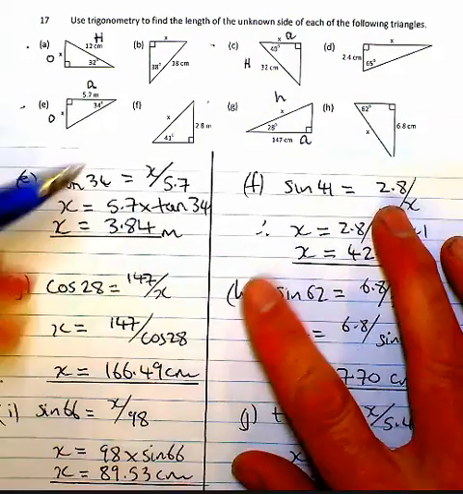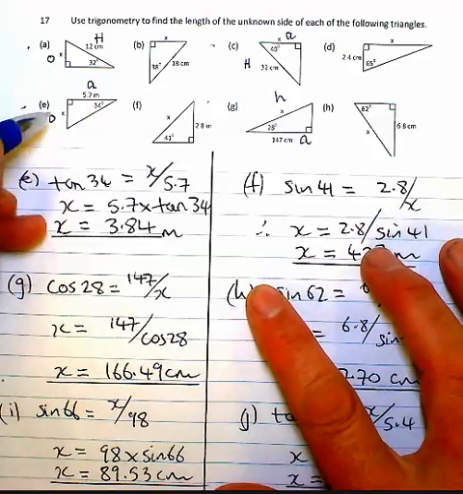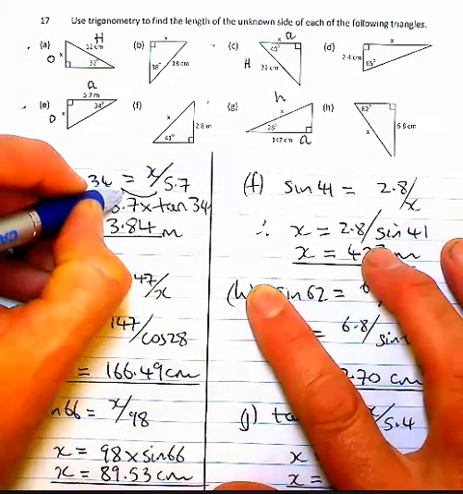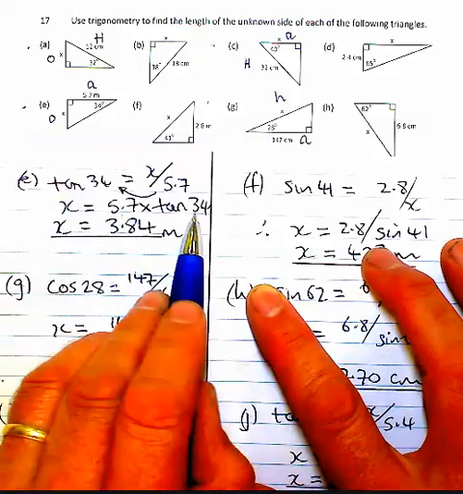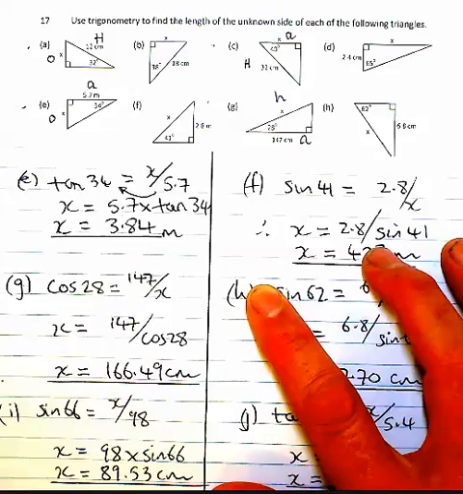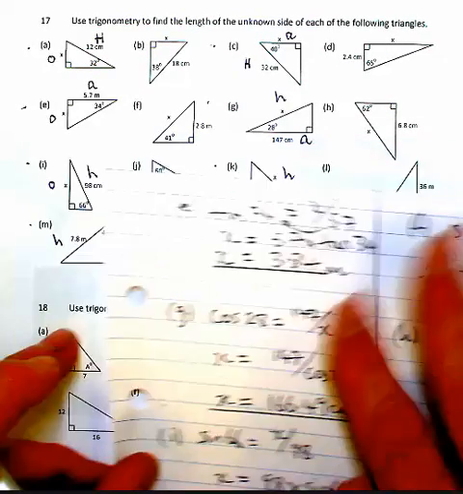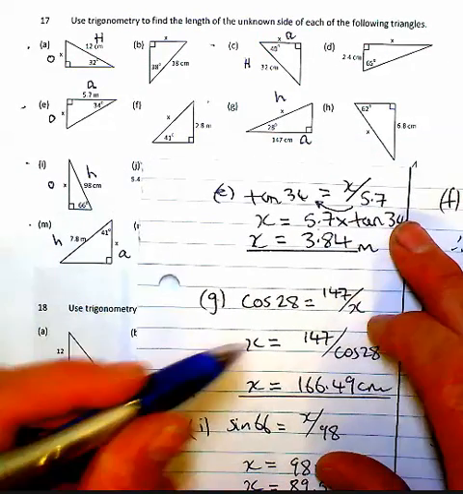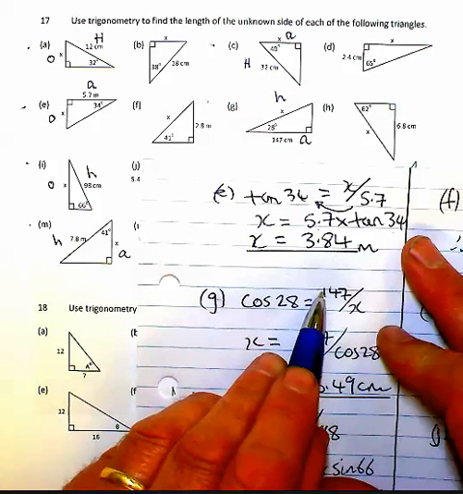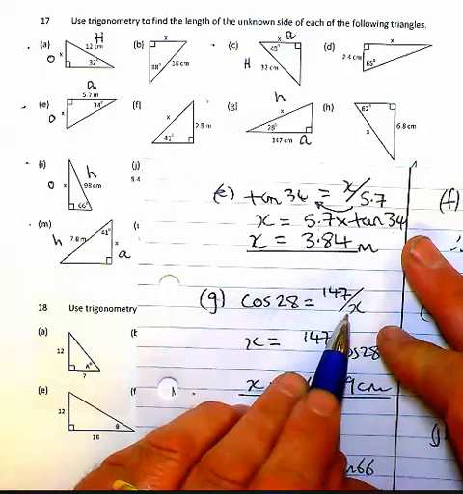Moving on to E, tan of 34 is x divided by 5.7. The transposing that happens there, 5.7 times tan 34, gives me the 3.84. When we look at G, you'll notice that cos of 28 is equal to 147 over the hypotenuse x.